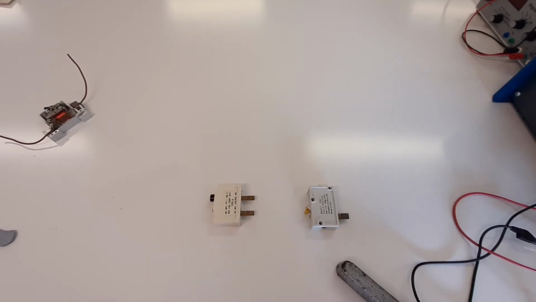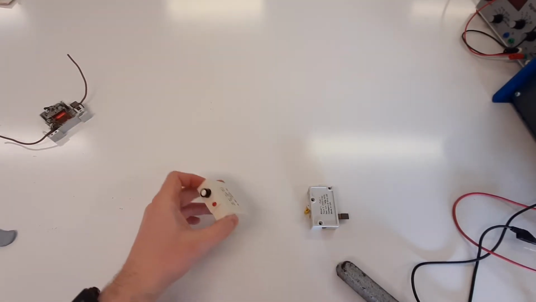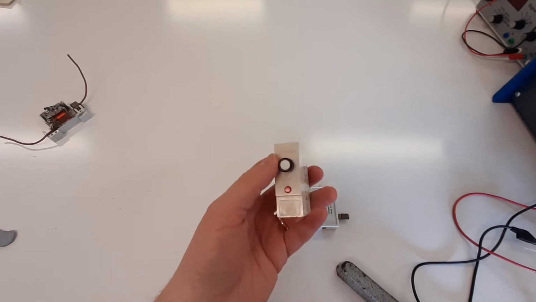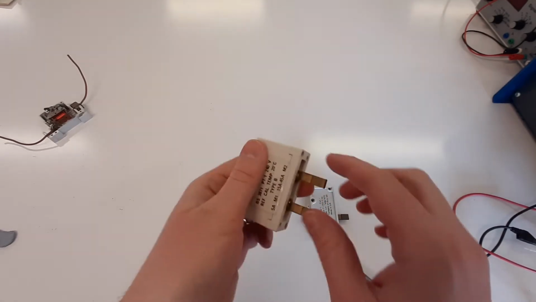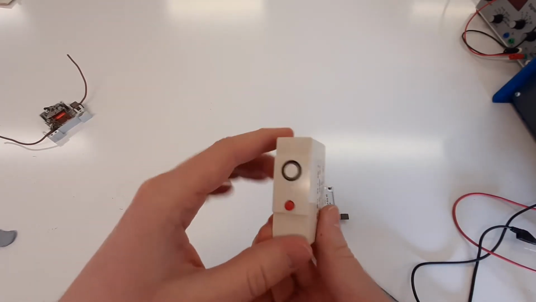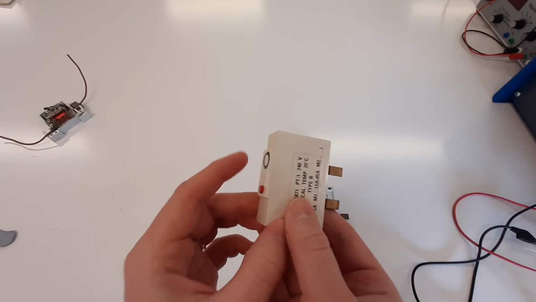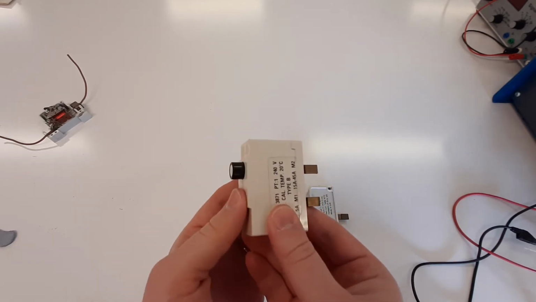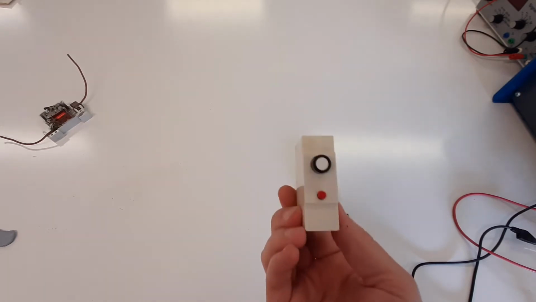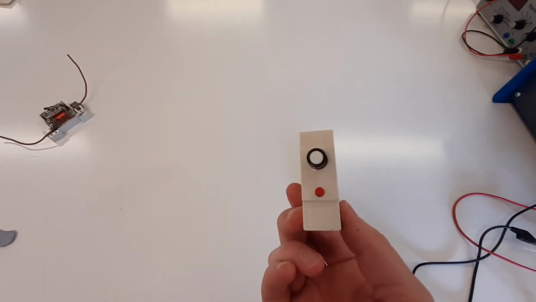Alright, so here I have three circuit breakers. Now this one is an older one and this one's actually deactivated. So the idea is that you plug this into a socket, and then you press the button on there and there it goes. When there's a surge of electricity, that thing pops out and the circuit inside is broken. And that's about as much interaction as you probably would have with this thing.